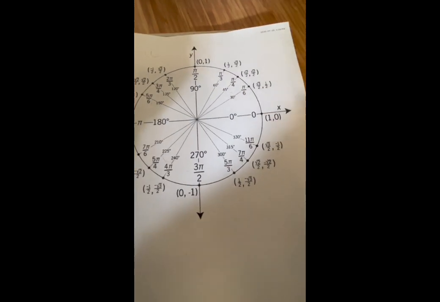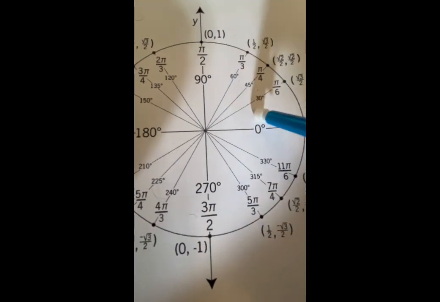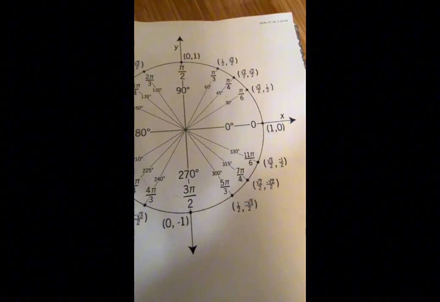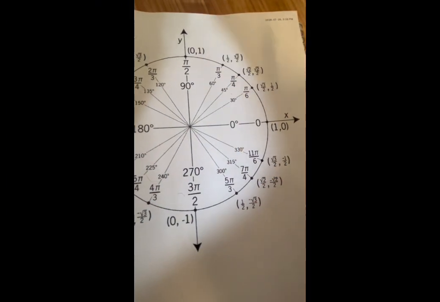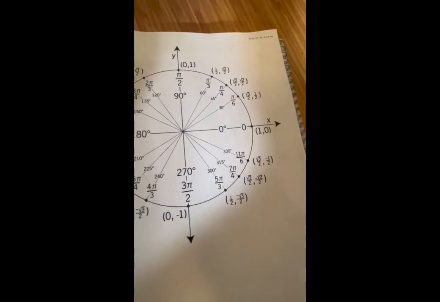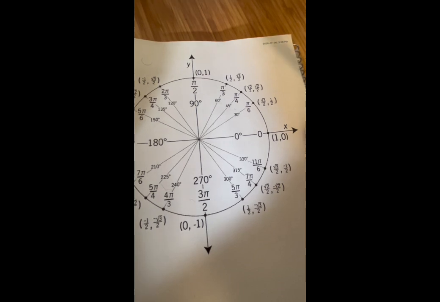Moving on to special trig ratios. Instead of using a calculator, we memorize the exact values found on the unit circle. And the important values are 30 degrees, 45 degrees, and 60 degrees. So here we have the degrees, we have the radians, and then we have the cos value and sine value. For example, if we had sine 30 degrees, which can also be called sine pi over 6 in radians, we would know it's 1 over 2. If we had cos 60 degrees or cos pi over 3, we would know it's 1 over 2.